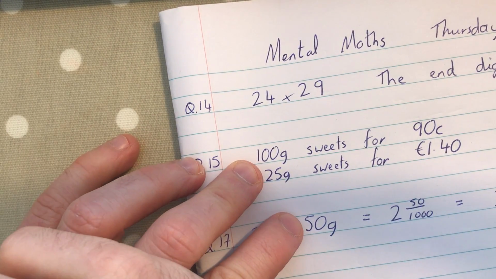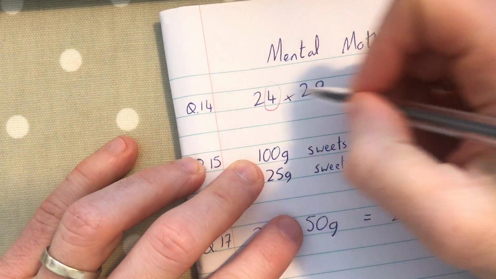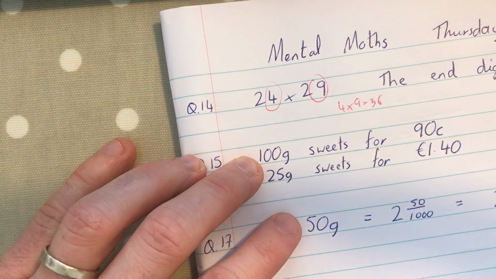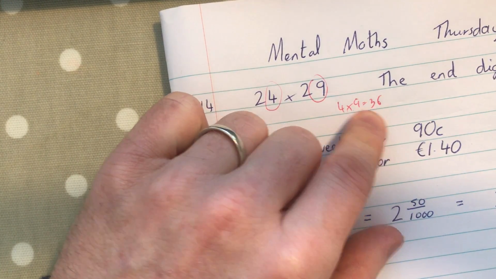24 times 29, what would the end digit be? So all you need to do there is 4 nines. 4 times 9 equals 36. So it's going to be obvious what the end digit is going to be.